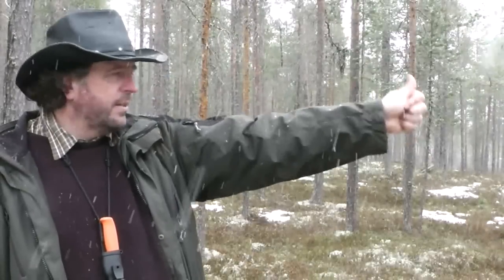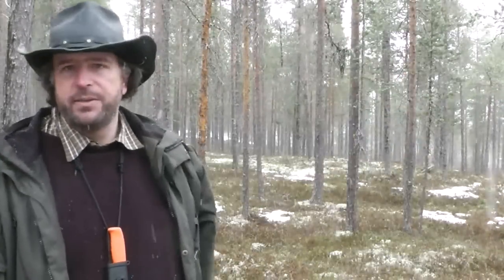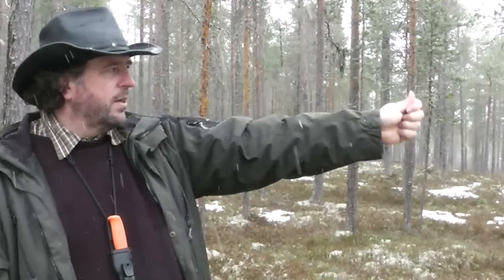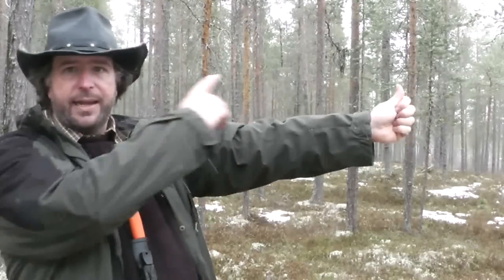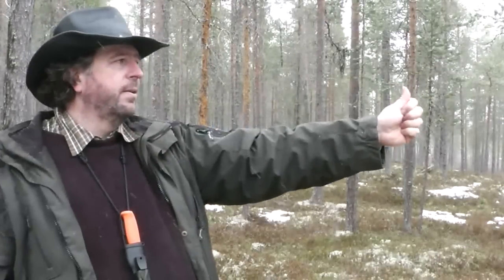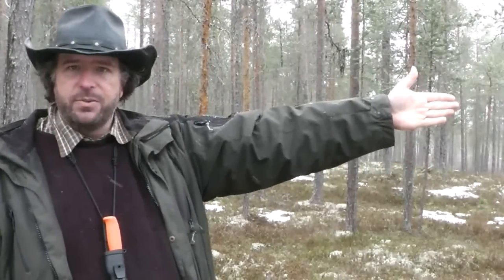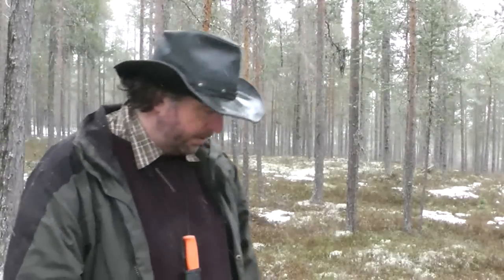Then you know that that object is about 300 meters away from you, because the proportions are the same. So 30 times the thumb will give you the length to your eyes. And if you know that thing is 10 meters wide, hey, 30 times that is 300 meters.